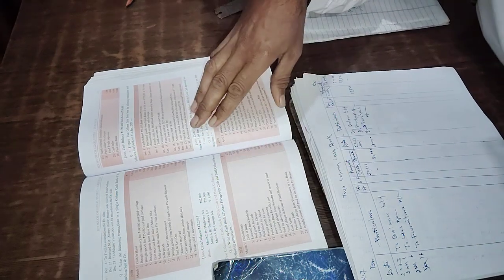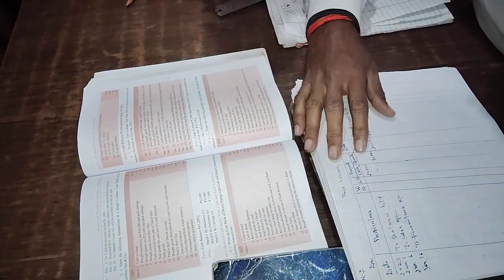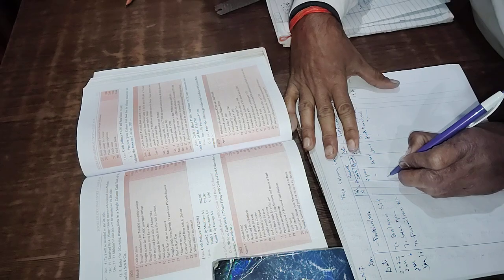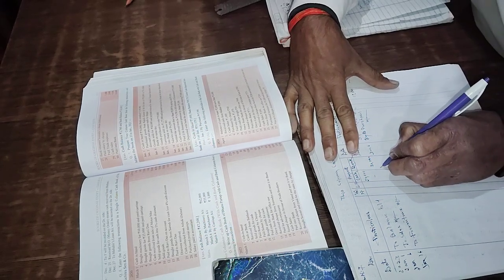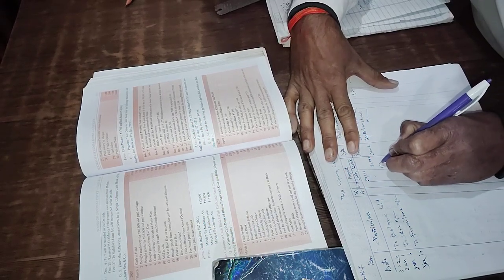Amount will be in the bank column, 1,77,000.